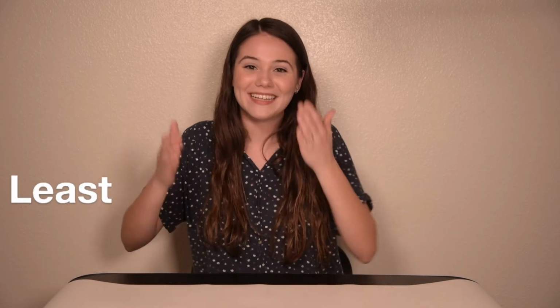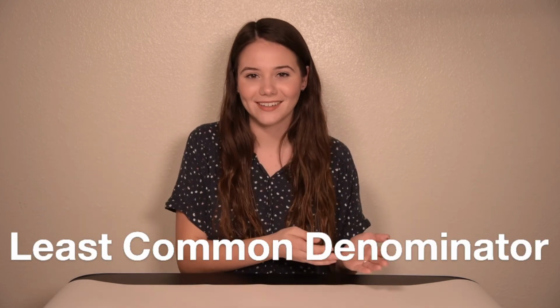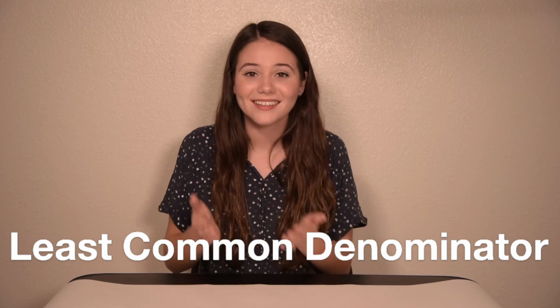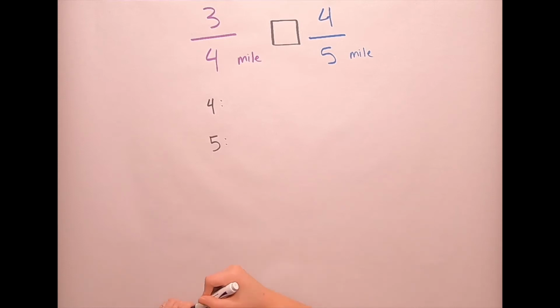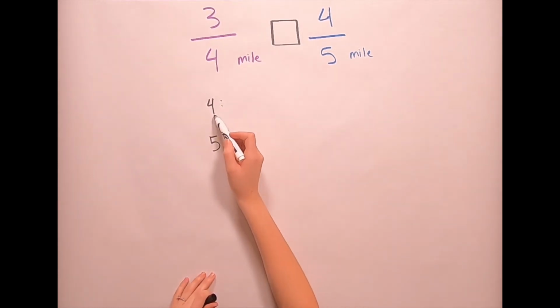You see, we're going to have to find what's called a least common denominator. Do you know what that means? That means we've just discovered a new math term. Our new math term is least common denominator. Go ahead and say that with me. Least common denominator. Least common denominator is when we find the smallest multiple that our denominators have in common. So when we take a look at our fractions, we know that our denominators are 4 and 5.